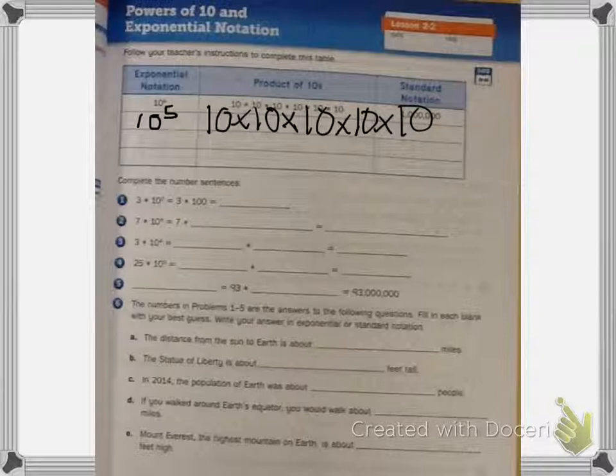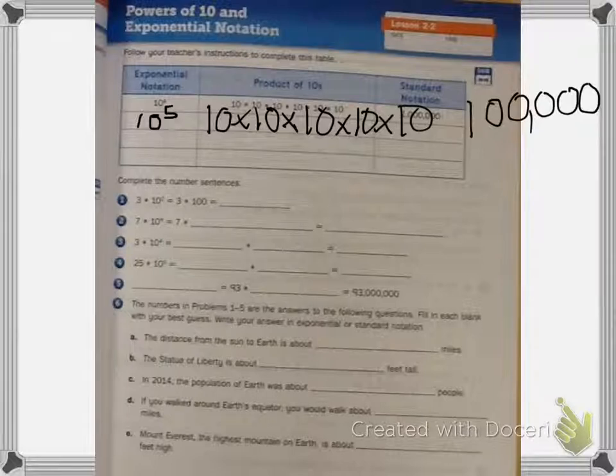The standard notation is going to be 1 with 5 zeros. 1, 2, 3, 4, 5. And I add my comma. 100,000.